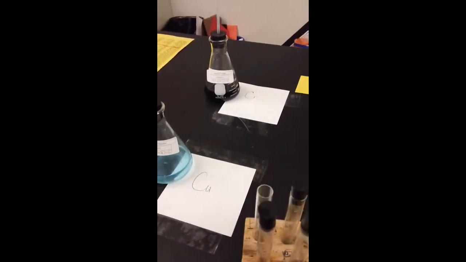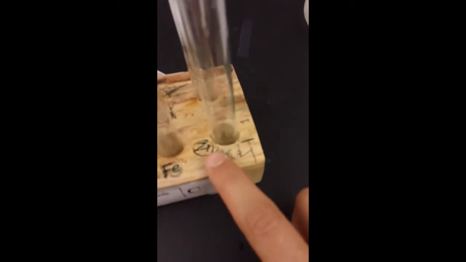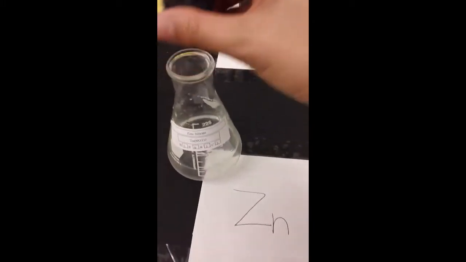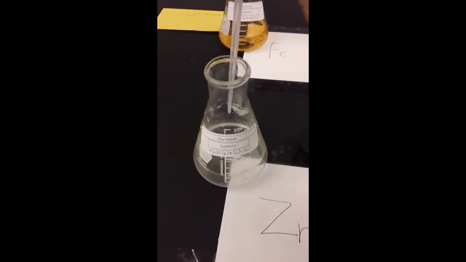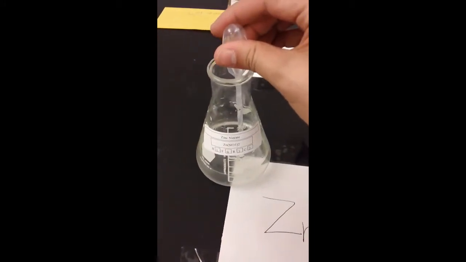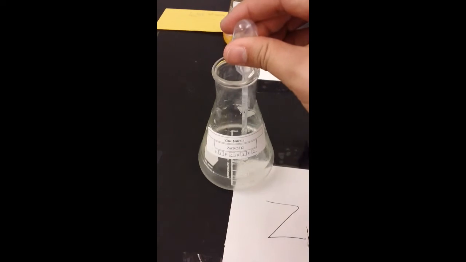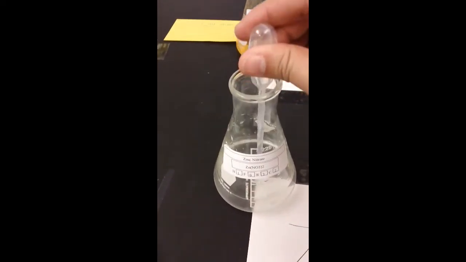So I'm going to start here. Notice how this one down here says Zn, so I'm going to put 1 milliliter of the zinc nitrate in here. And 1 milliliter, as we know, is just to the top, or about the top of our pipette. So that goes in there.